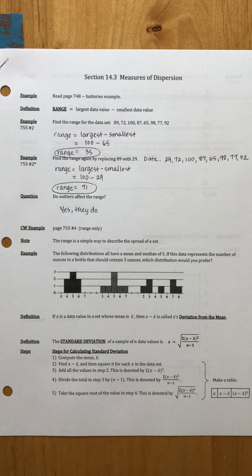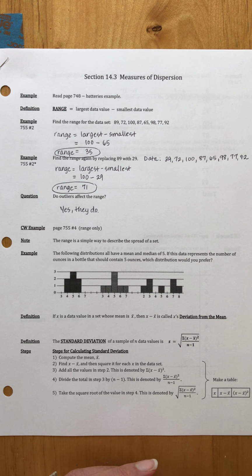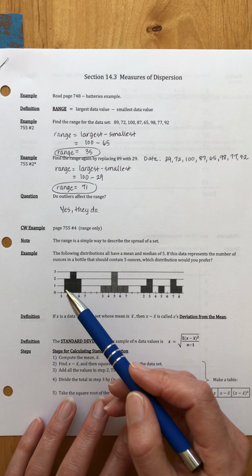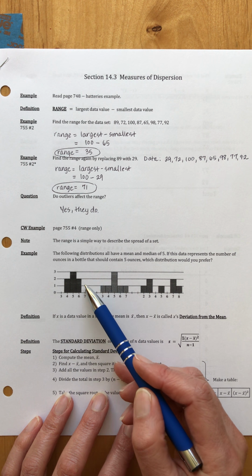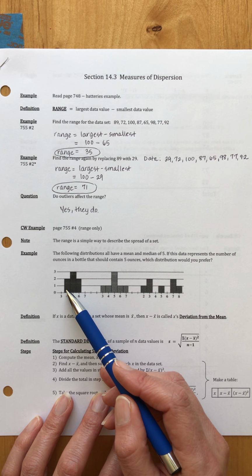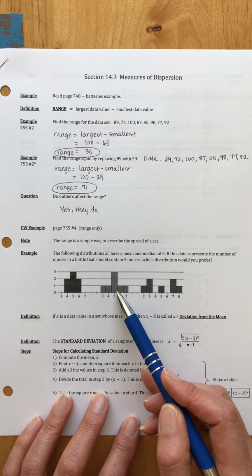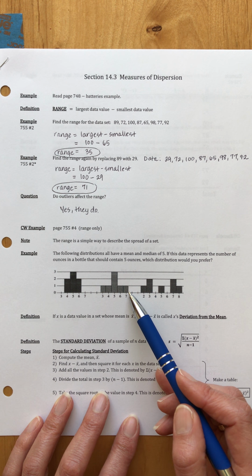Okay, so we have a note here that says the range is the simple way to describe the spread of the data. Let's look at another example. It says the following distributions all have a mean and median of 5. If this data represents the number of ounces in a bottle that should contain 5 ounces, which distribution would you prefer? Okay, so if you're thinking about filling a bottle, it's supposed to contain 5 ounces. So most of them do, but some of them contain 4, some of them contain 6. Look here, most of them do, but we go all the way down to 3 and up to 7.